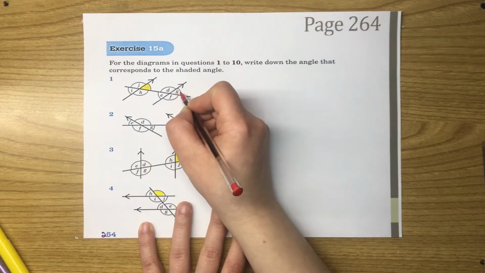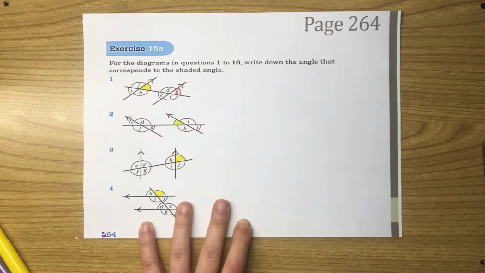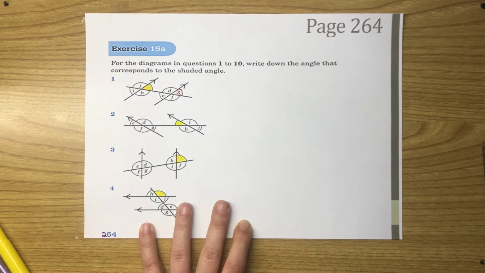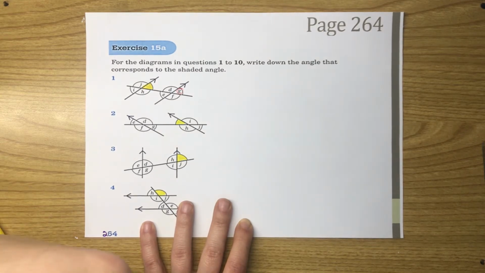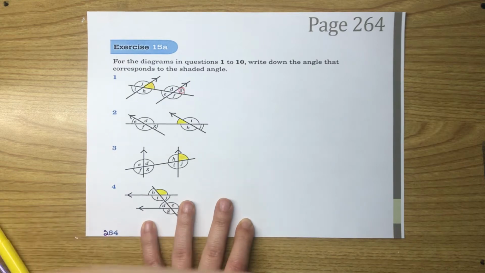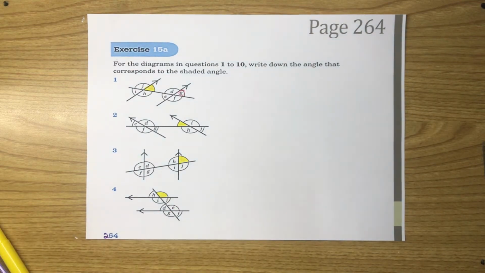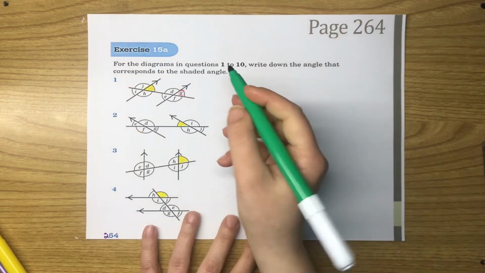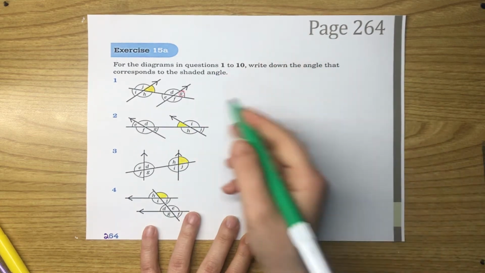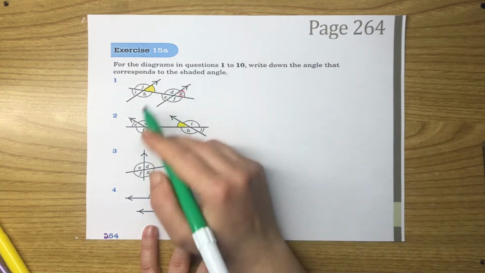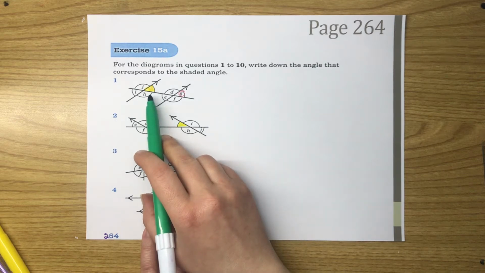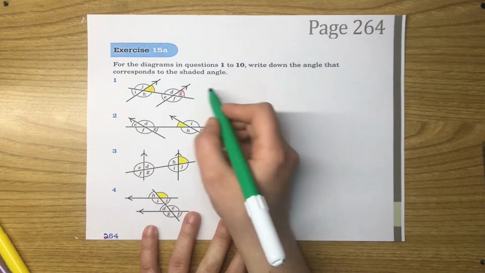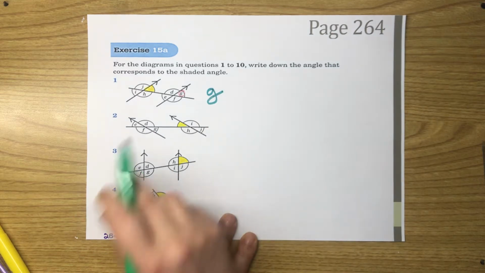So this is G. So the shaded one corresponds to G. I picked green randomly, not because I like it.